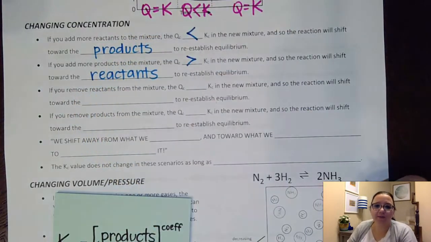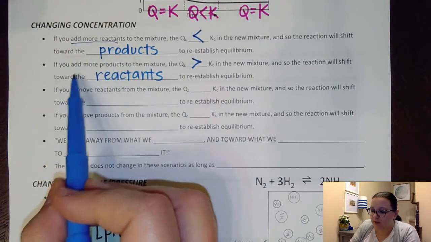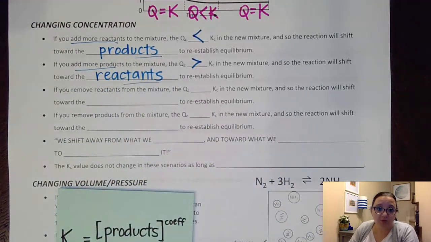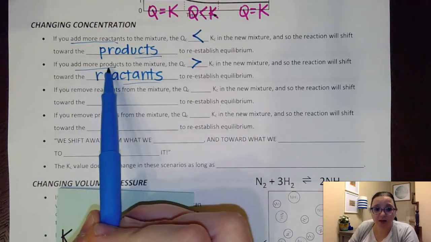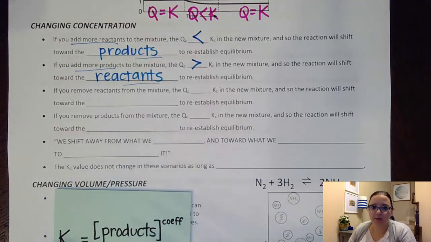Now, I want to point something out here. Notice on both of these scenarios, I'm adding to one side, but then shifting to the other. So for example, here I added products, but that actually shifted me to the reactant side. We're going to make a summary statement here in just a moment where we use that idea to our advantage to help us remember what's happening.